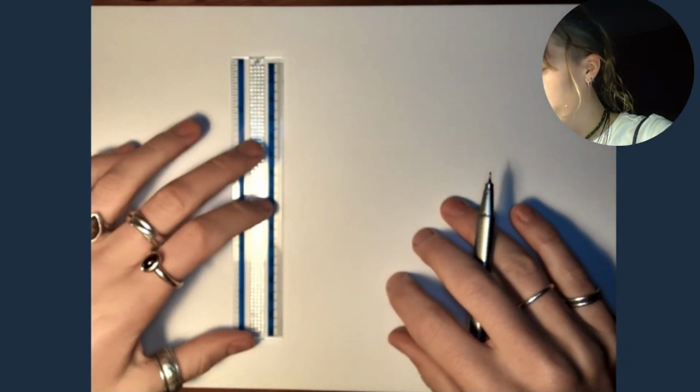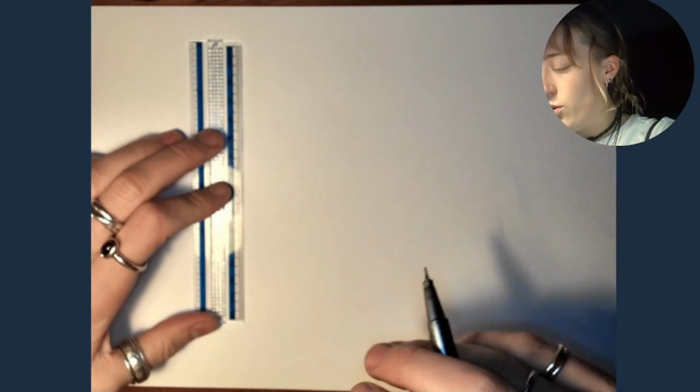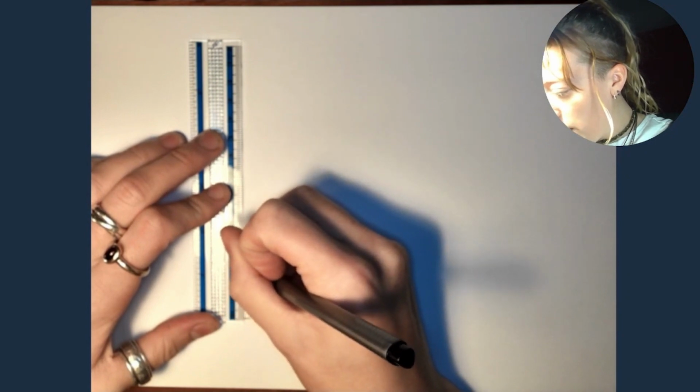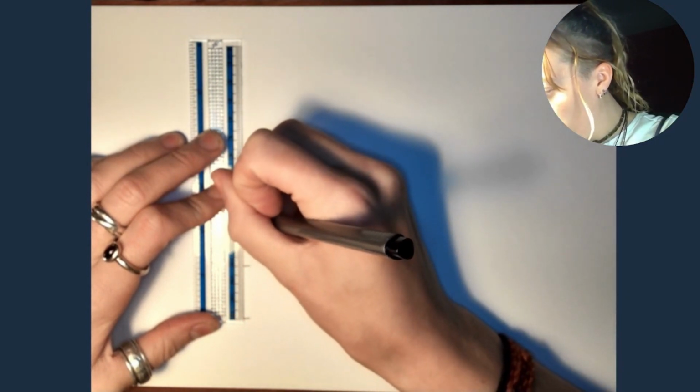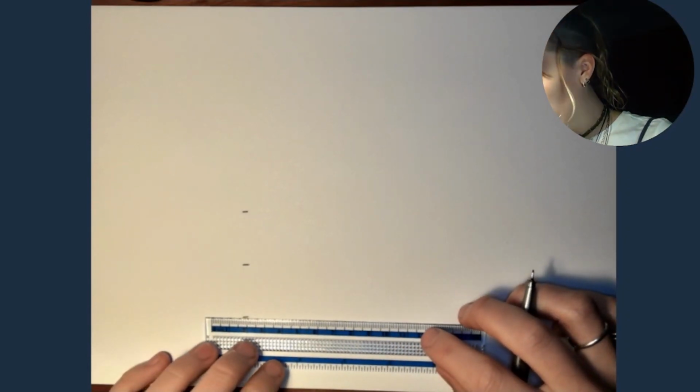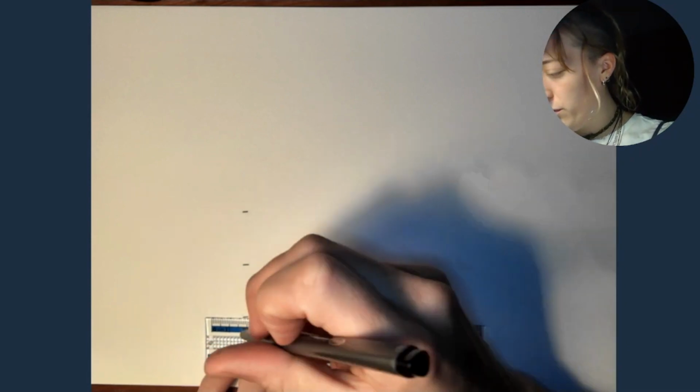So I'm just going to use my ruler to do that actually. I'm just going to measure it out. So I'm going to do one here, I'm going to do another one 3 centimeters later, and I'm going to do another one 3 centimeters later. And that's okay. When I start doing my parallel lines, I'm just going to do those through those points, just so we have them roughly equidistant apart. Now, I'm just going to draw a line through my first dot.